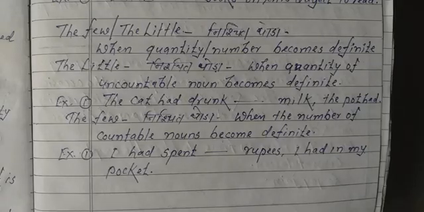For example, see, the little means निश्चित थोड़ा. When the quantity of an uncountable noun becomes definite. For example, the cat had drunk the little milk the pot had. Here we are talking about that particular milk that is in the pot. And in the pot there is little milk, but that little has become definite because we are talking about a particular quantity of milk the pot contained. That's why we will have to apply the little.